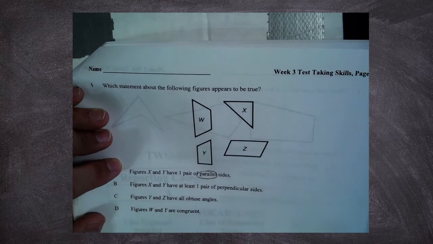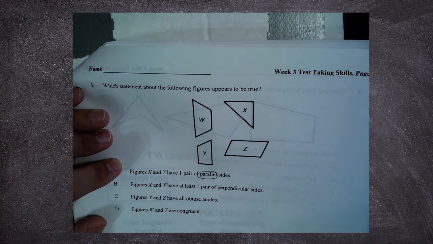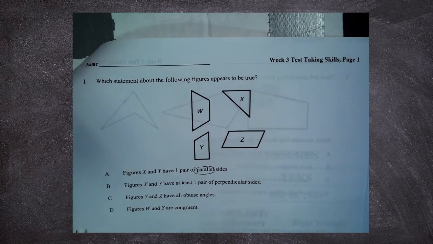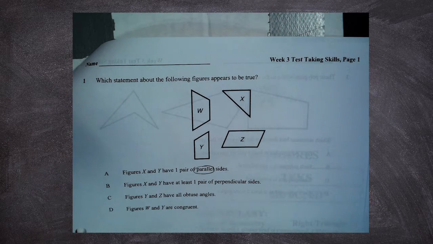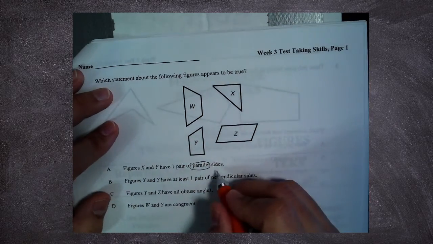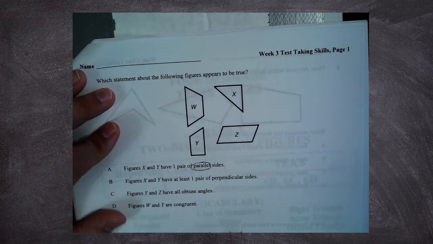What does the word parallel mean? Haley, what does it mean if you say that two lines are parallel? Parallel lines are two lines that no matter what, they never ever what, Violet? Cross. They never cross. I'm going to write that here next to my paper.